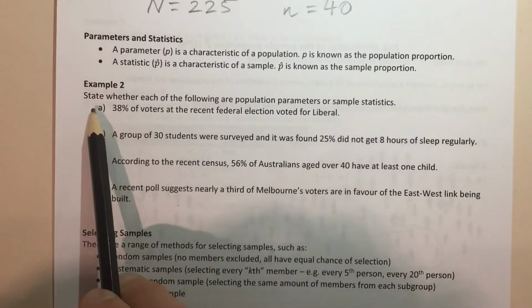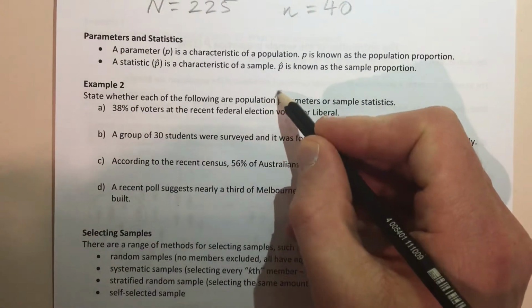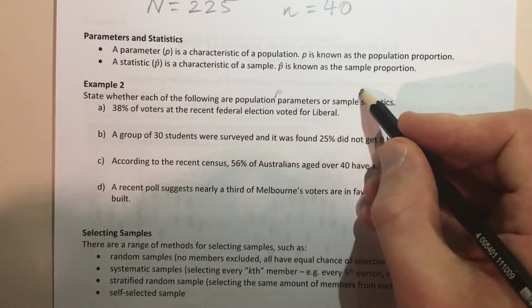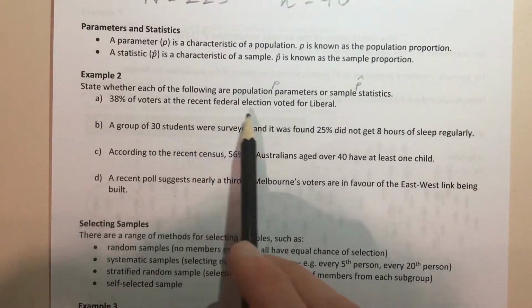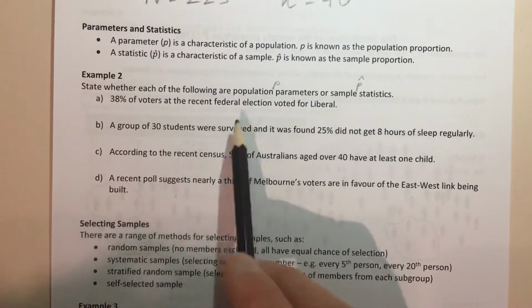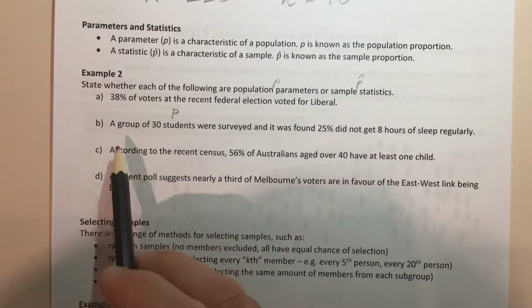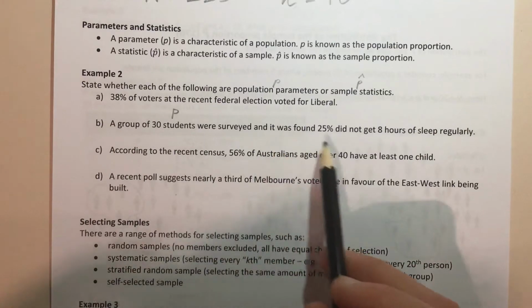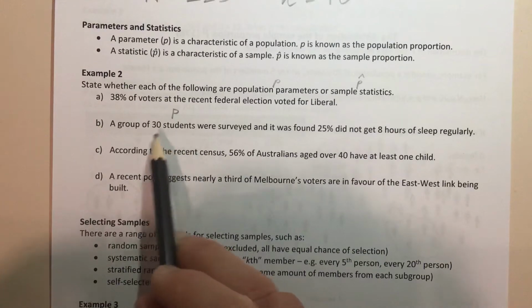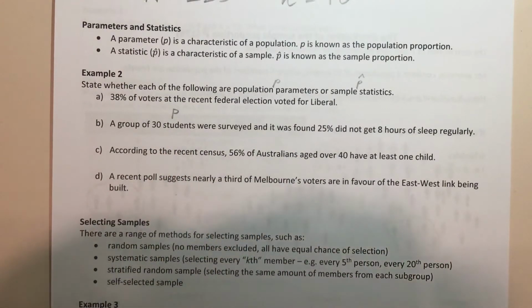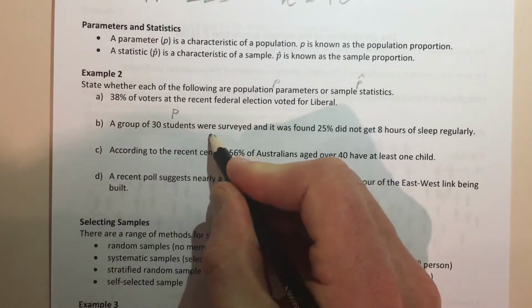In this example, we're going to state whether each of the following are population parameters, which is p, or sample statistics, which would be p hat. 38% of voters at the recent federal election voted for Liberal. That's all the voters at the election, so that would be a population parameter, p. A group of 30 students were surveyed, and it was found that 25% did not get 8 hours of sleep regularly. That makes it sound like a sample, because you haven't interviewed all the students at a school, just a small group. That's a sample proportion, so p hat.